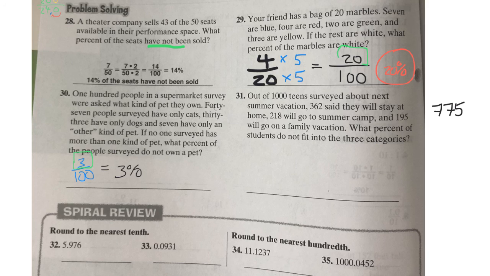Well, let's find out how many actual students don't fit into the three categories. And you would do that by taking 1,000 and subtracting 775. And in doing so, you would quickly realize that the difference is 225. So then it's 225 out of 1,000. So I'm going to write that 225 out of 1,000. Now we want to know what percentage of the total people is 225 out of 1,000.